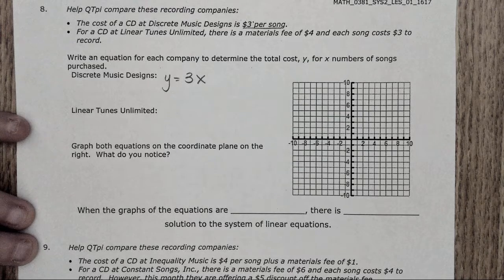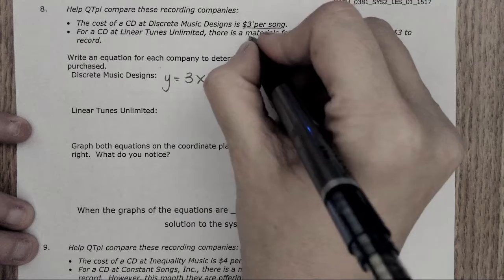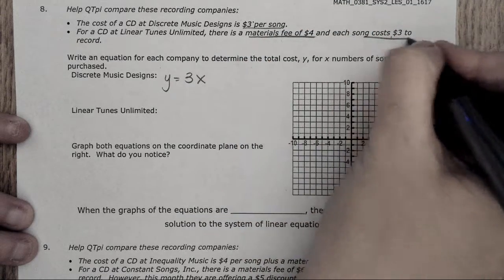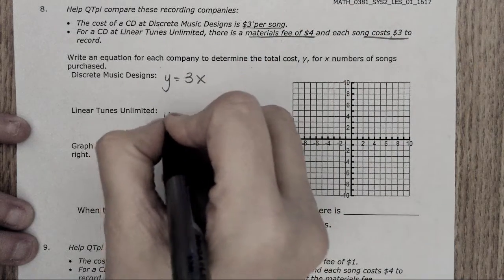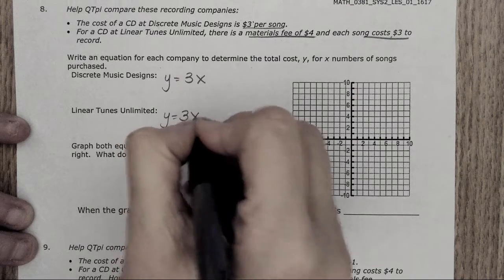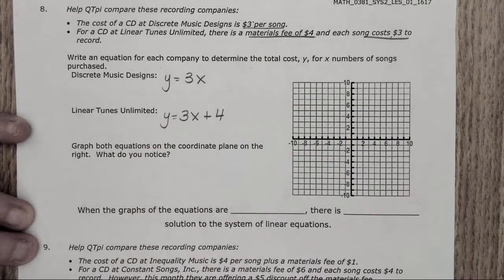Okay, for a CD at Linear Tunes Unlimited, there's a materials fee of $4, and each song costs $3 to record. So that means I have y equals $3 per song plus a $4 materials fee. Now, some of you are probably already noticing something about these equations, but let's graph them and confirm. And if you're not, I'll let it be a surprise for you in a few minutes, okay?